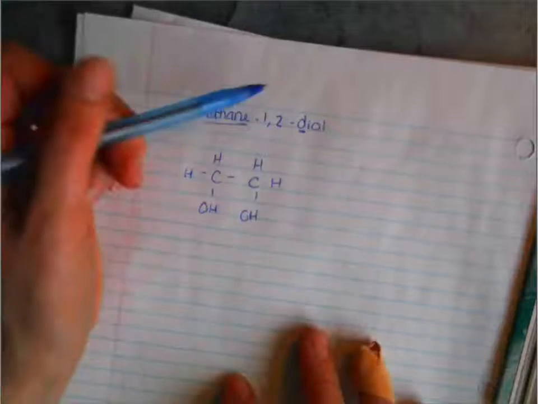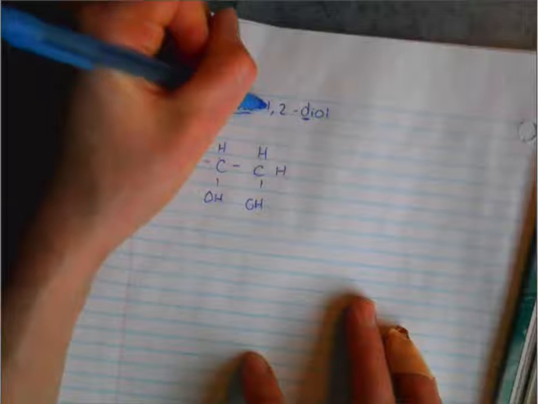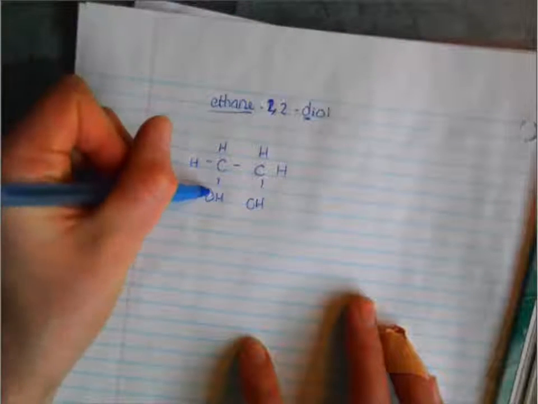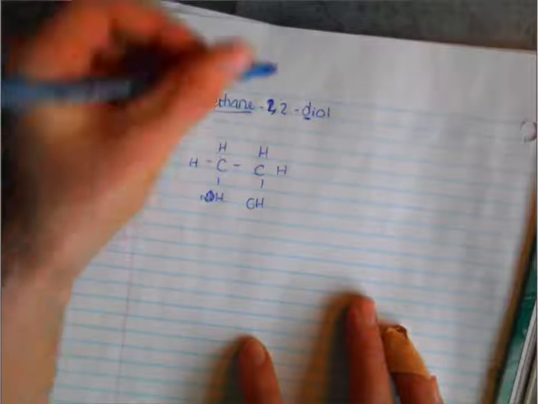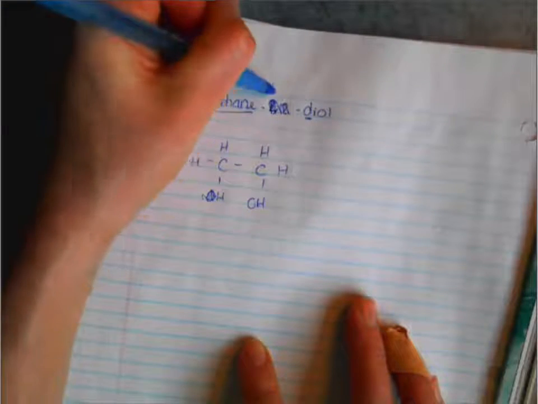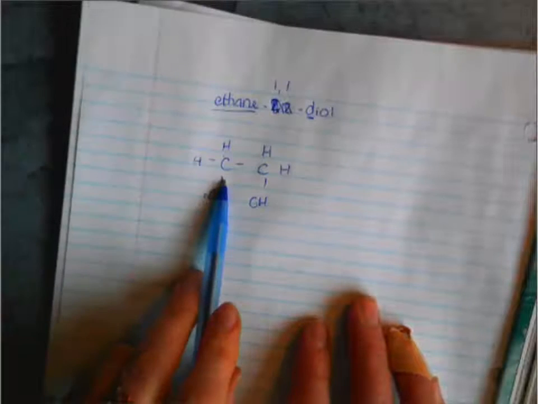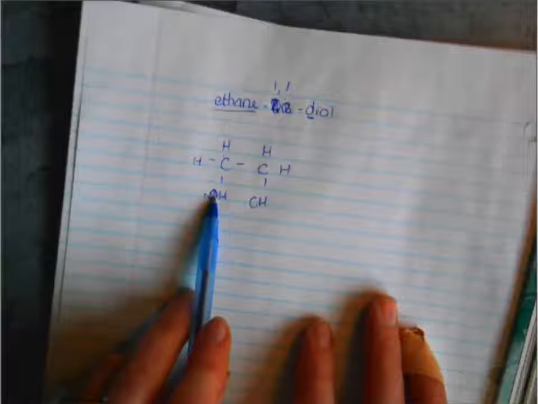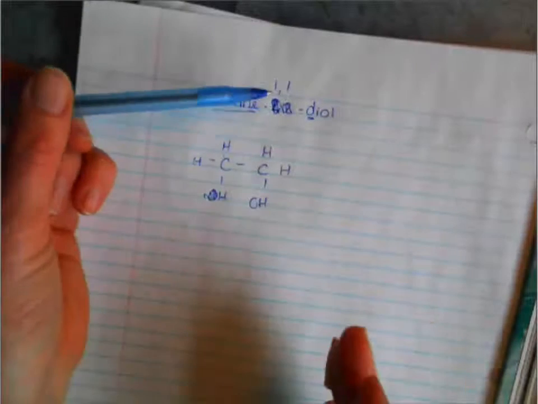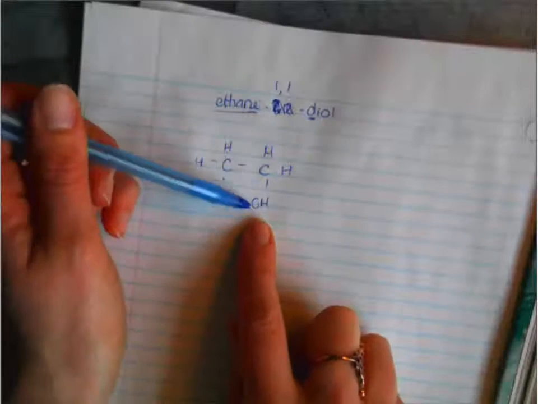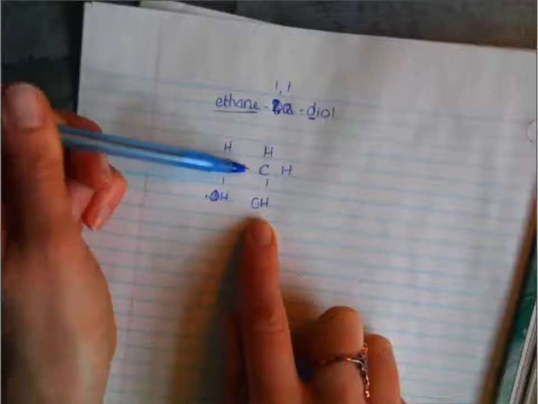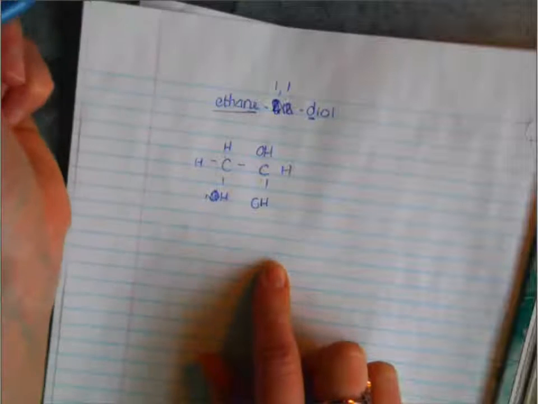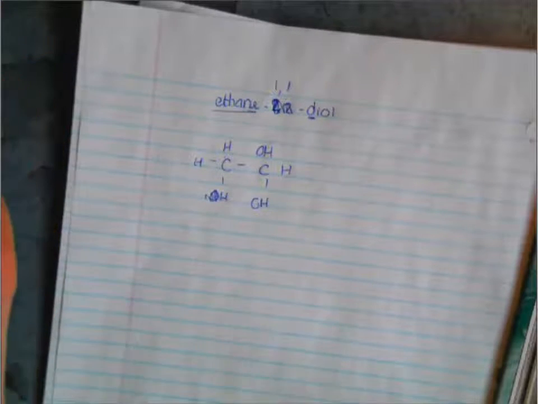Now the other thing you could have, if you had ethane, you could have 2,2-diol. And all that would mean is, sorry, no, actually it would never be 2,2. It would be 1,1. Okay. So essentially what you would have is, because we always number from the carbon that has the hydroxyl group on it, we would say this is carbon 1, that's carbon 2. Carbon 1 would have 2 OH groups on it. Okay, so that's also a possibility.